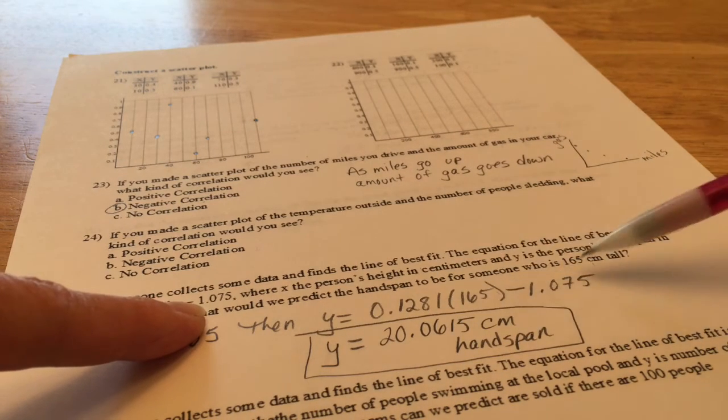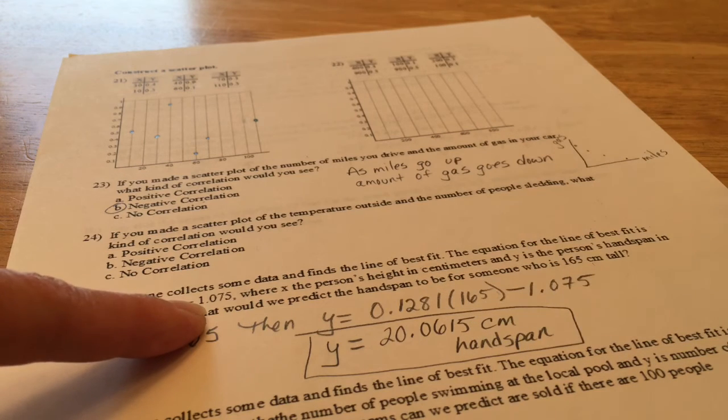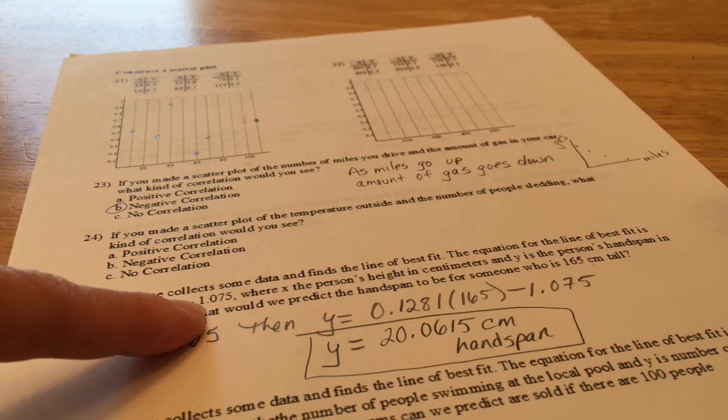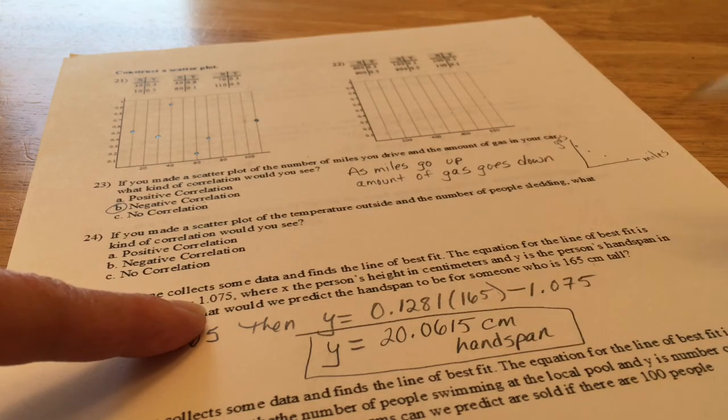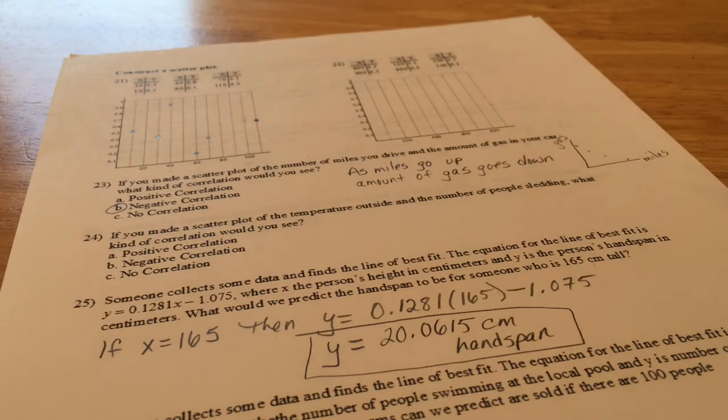I typed this into my calculator and it told me 20.0615. So 20.0615 centimeters is what we would predict this hand span to be based on our data. It might be, it might not be, but we're going to use that data to make predictions.